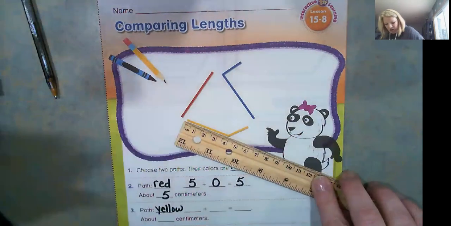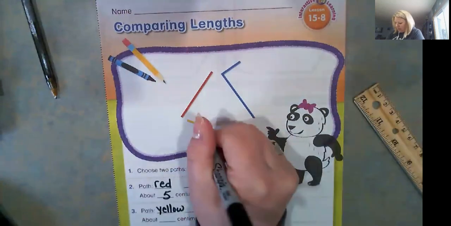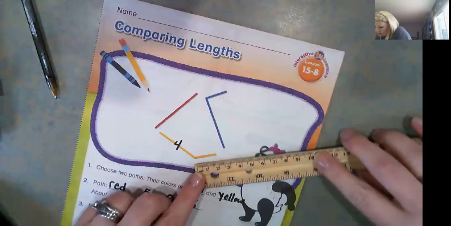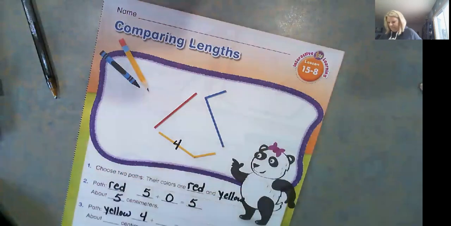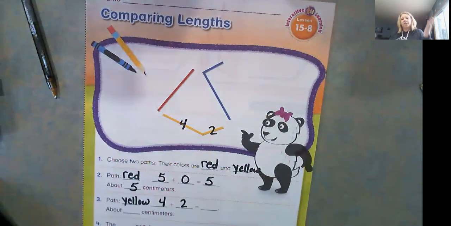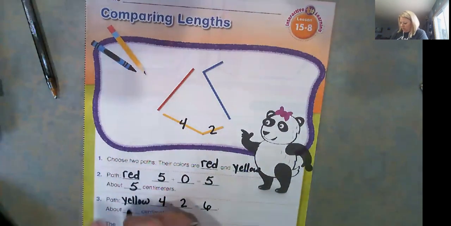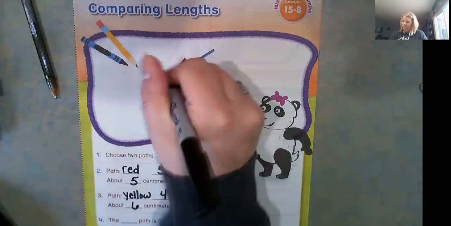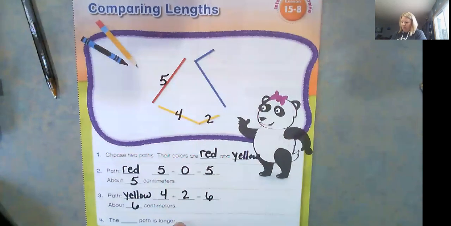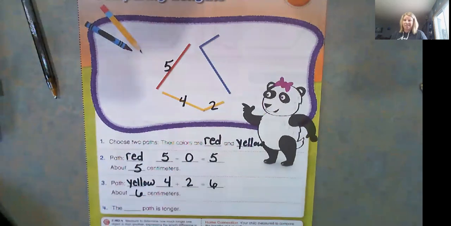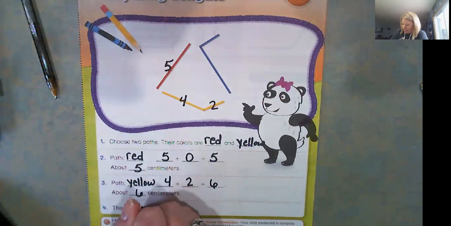So this side of the yellow is 4. So it's 4 plus, this side is 2. And I know that 4 plus 2 is 6. So the yellow is about 6 centimeters. So now I can compare the yellow to the red. The red was 5. The blank path is longer. Well, I know the red path is 5 and the yellow path is 6. 6 is a bigger number, so the yellow path is longer.